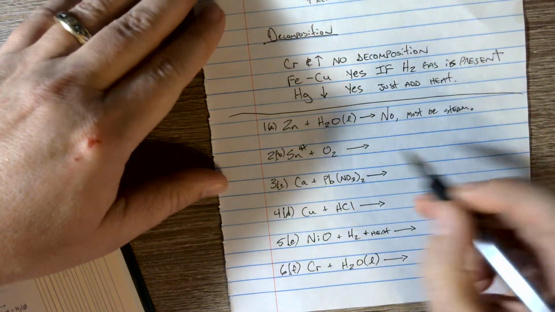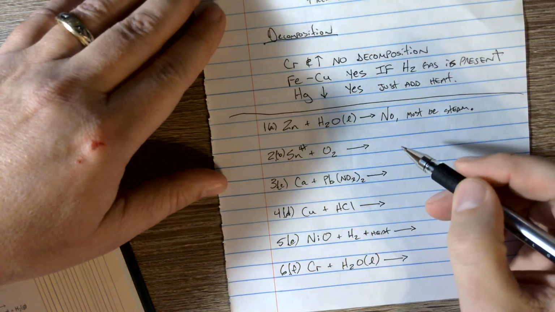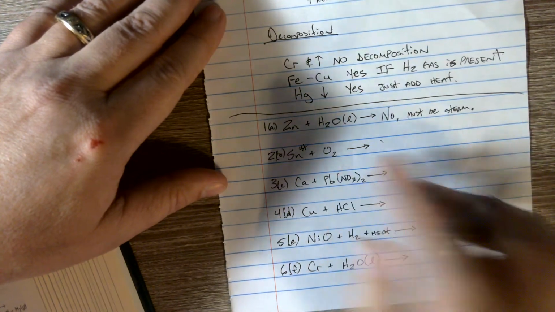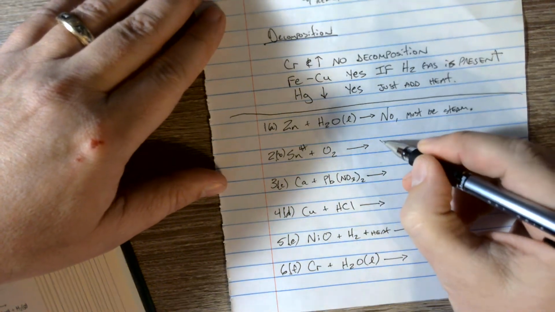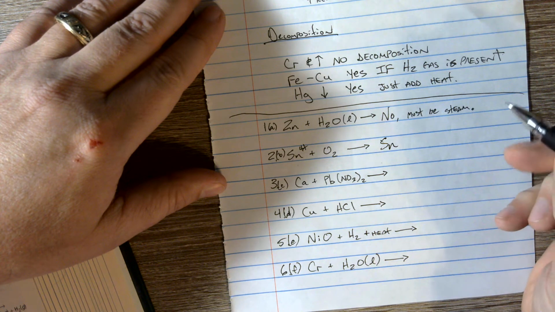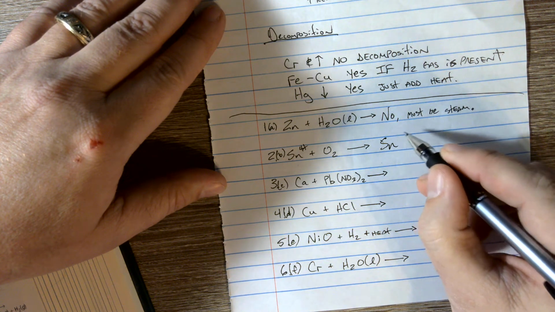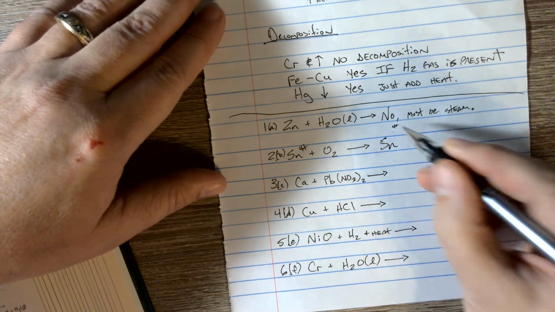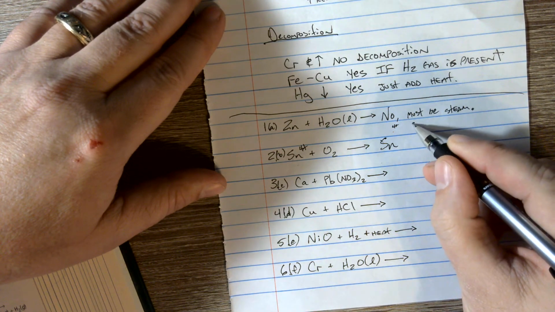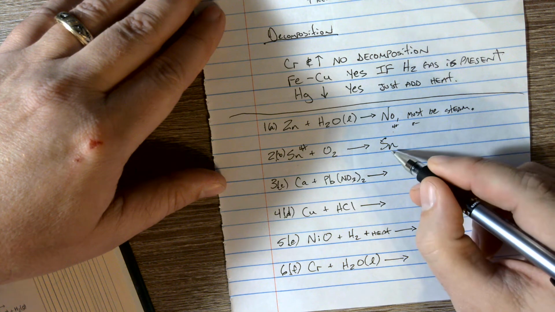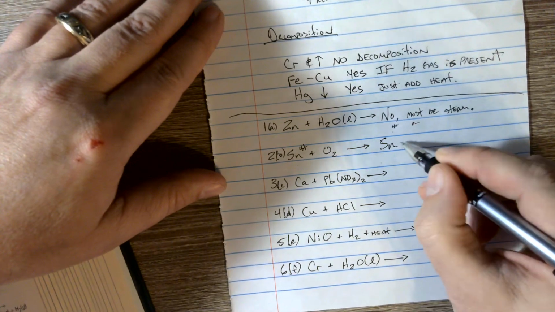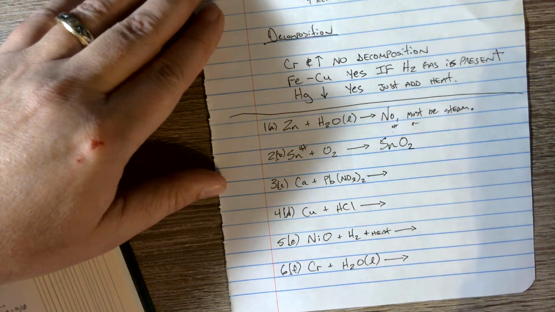So now we're going to balance this equation. It's a yes. We don't have to say yes. Yes is going to be us writing and balancing the equation. So it is going to be tin-4 oxide. Let's see, tin-4, 4. So if I have a 4 plus, and then we have oxygen, which is a 2 minus, we're going to crisscross those. So we'd have a 2 here and a 4 here. So SnO2.